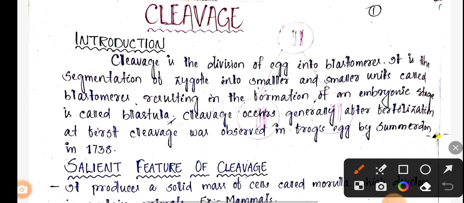Today we will discuss cleavage. This topic is involved in embryonic development in zoology. It is part of the sixth semester of biology of zoology honors.